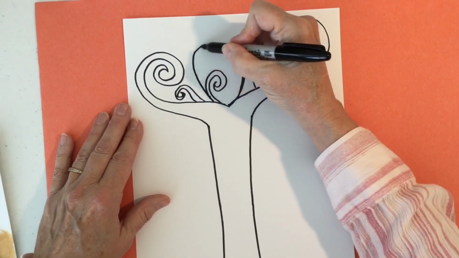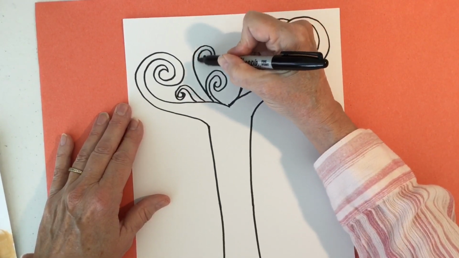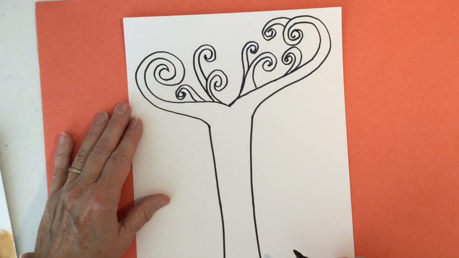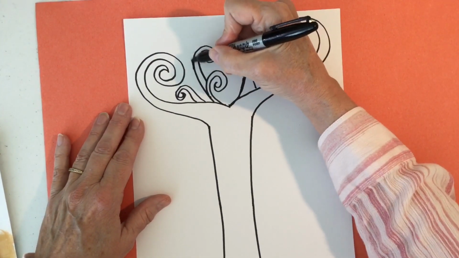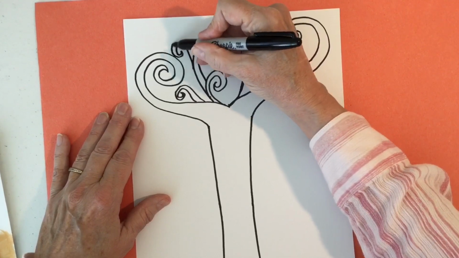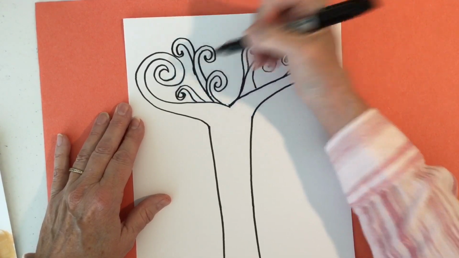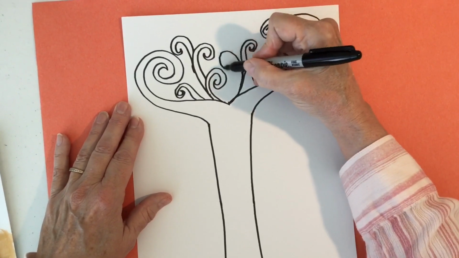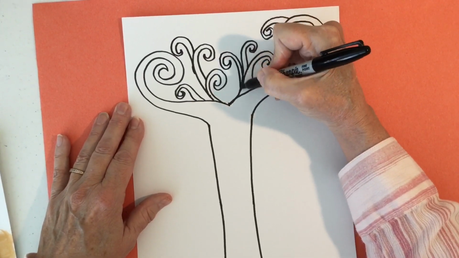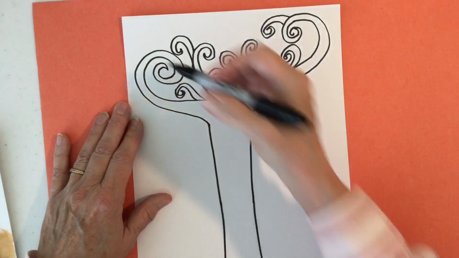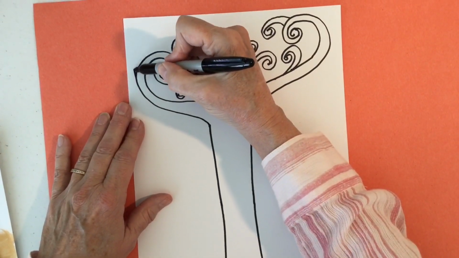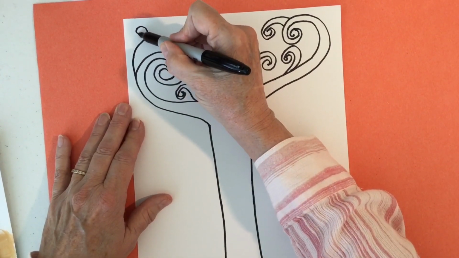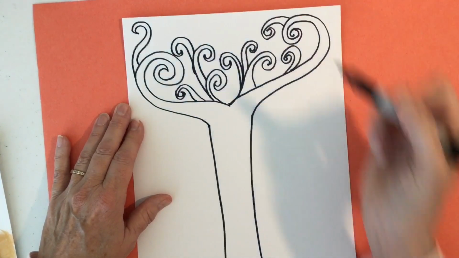It's interesting that a tree of life would have so many beautiful branches. It could be the branches of your family. It could be the branches of all of your experiences with your friends, the movies you've seen, the food you've eaten. So many branches in the tree of life. And we could make them as curvy or as straight as we want.